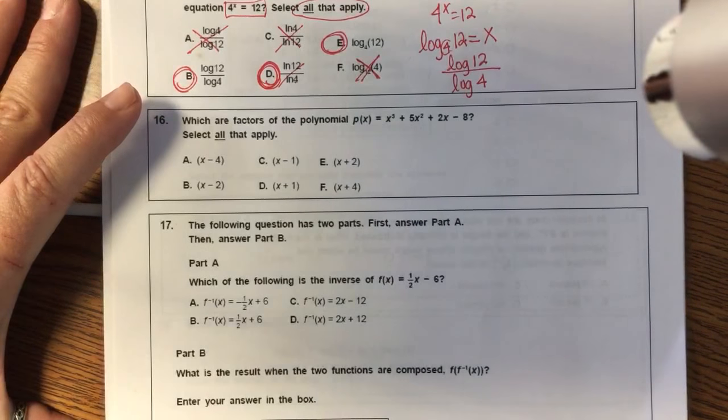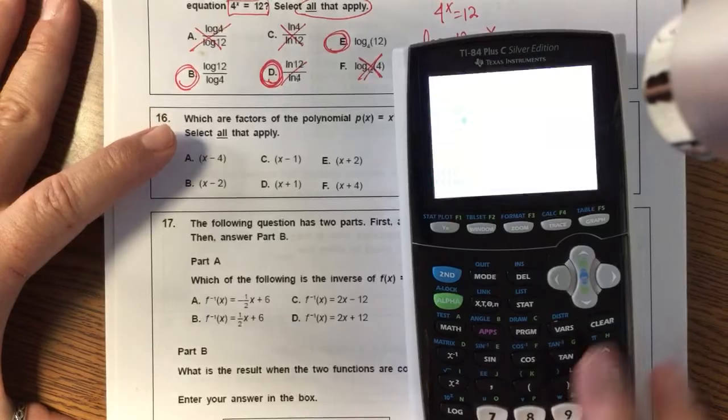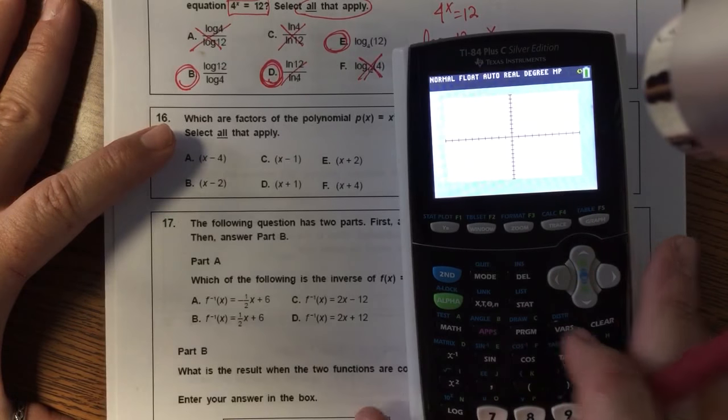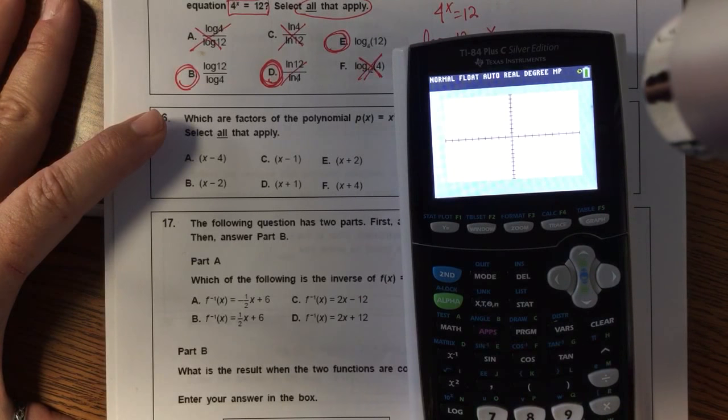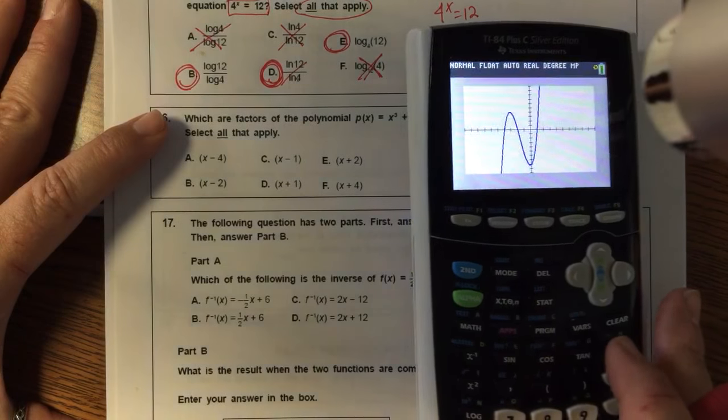Okay, exactly. So watch, if I graph this thing, what am I looking for when I graph it? What's going on? Why is my thing blank? There we go.